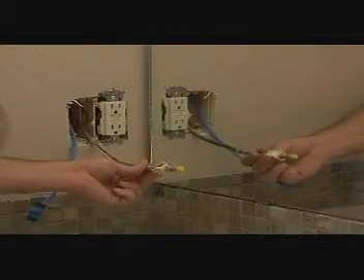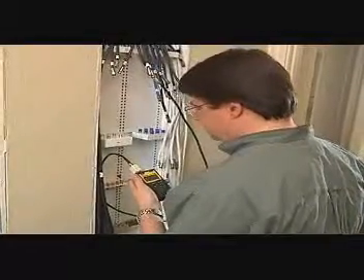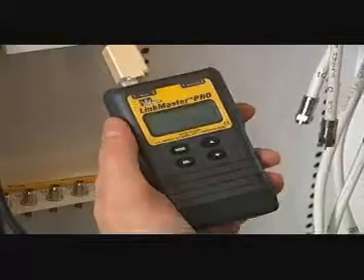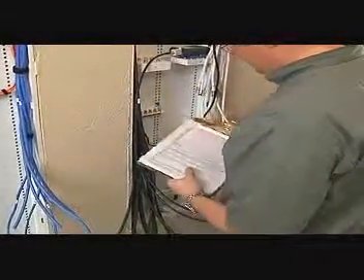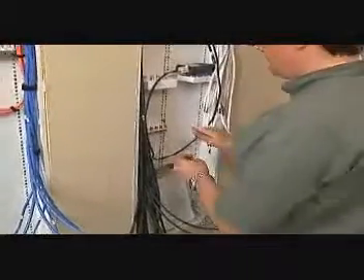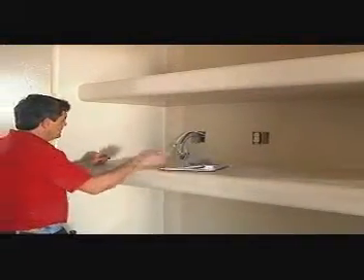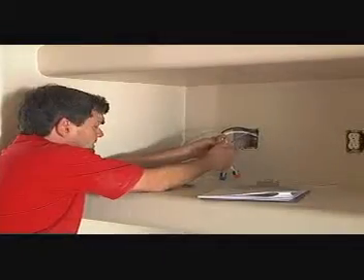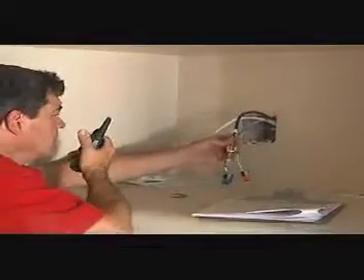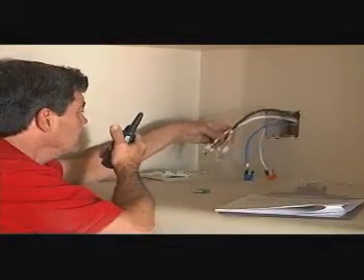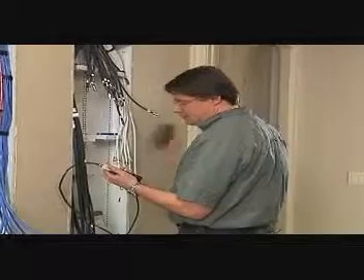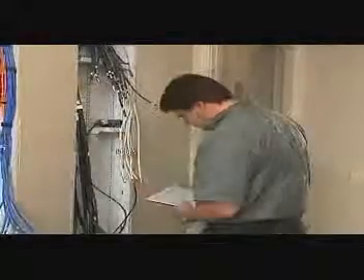Okay, Rich, I got yellow on 6B. Roger that. Yellow on 6B. We continue testing, working our way down the cable schedule. Okay, Rich, I got yellow on 7C, red on 7D. I got it.